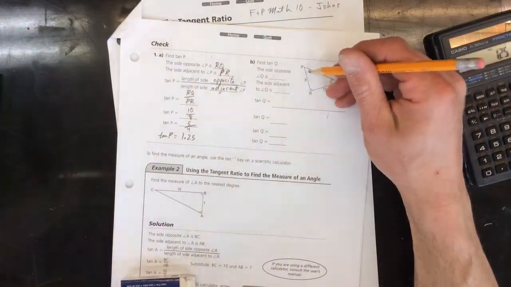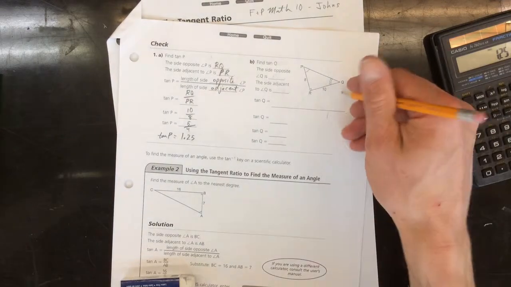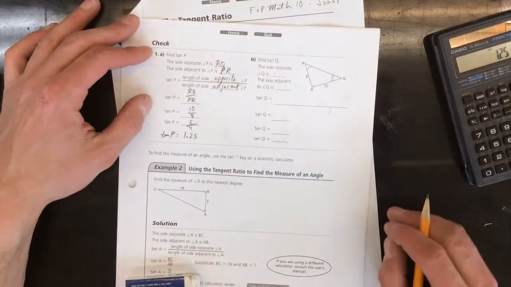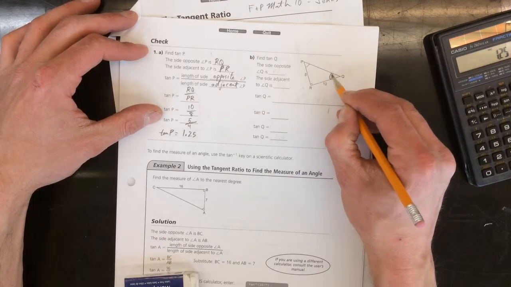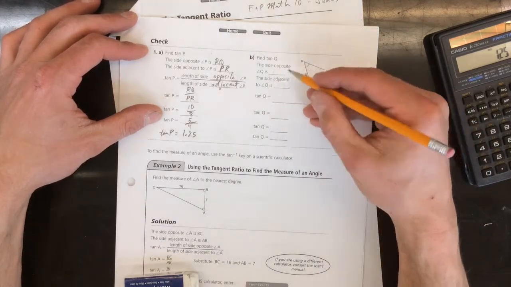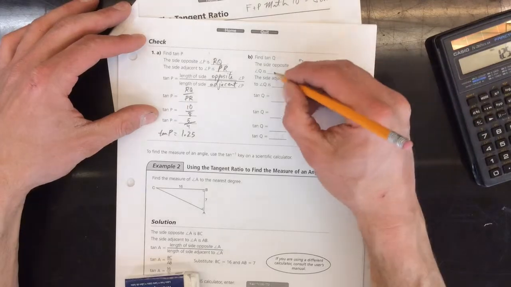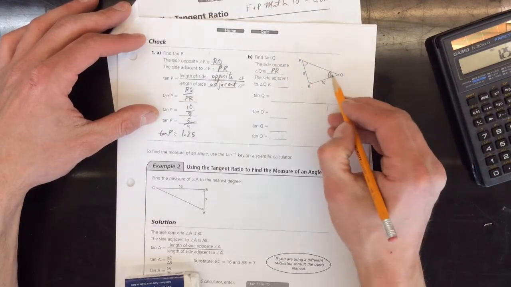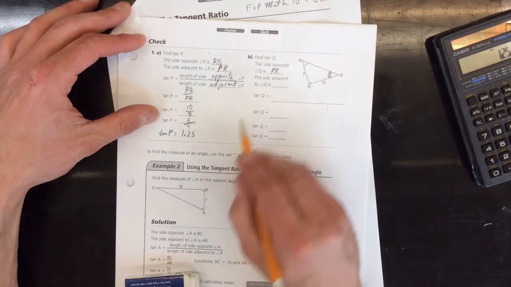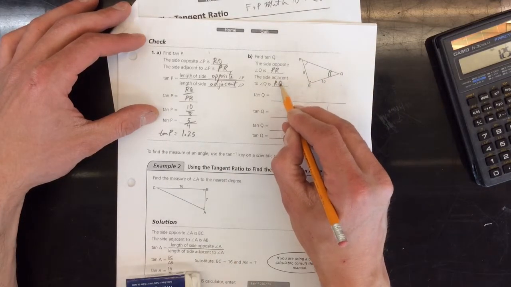So this is just a number that represents the ratio of the opposite side over the adjacent side relative to angle P. Tan Q is this angle, and the side opposite of Q is PR here. The side adjacent is right beside, and it's not the hypotenuse. This is RQ.